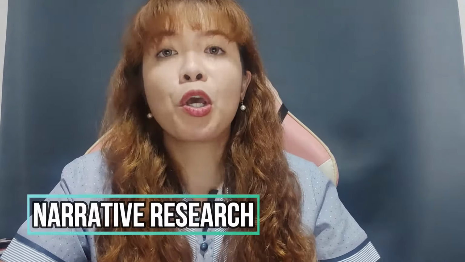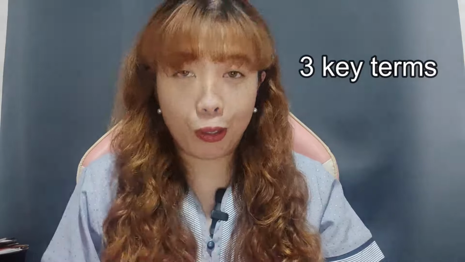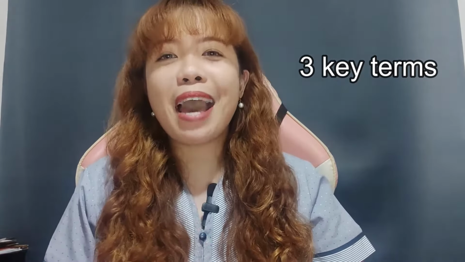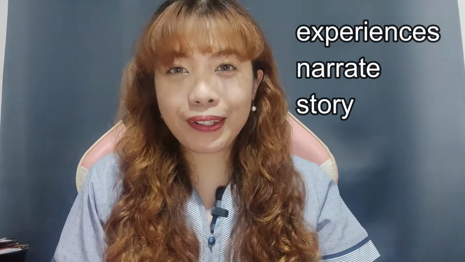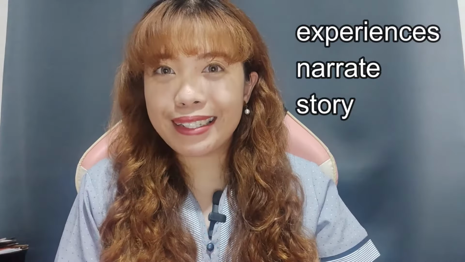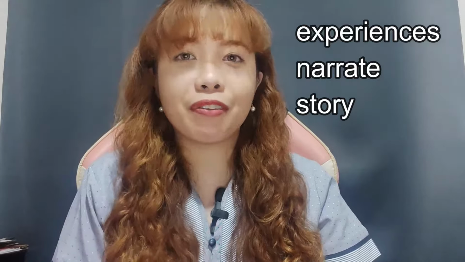So first, let's start with narrative research. So in identifying whether a certain research study is a narrative research, o kung ito ba yung gusto mong gawin sa iyong qualitative research, I want you to remember 3 different terms. So first, we have the word experiences. Second, narrate. Third, story. So gusto kong tandaan nyo yung 3 terms na binigay ko sa inyo about narrative research.